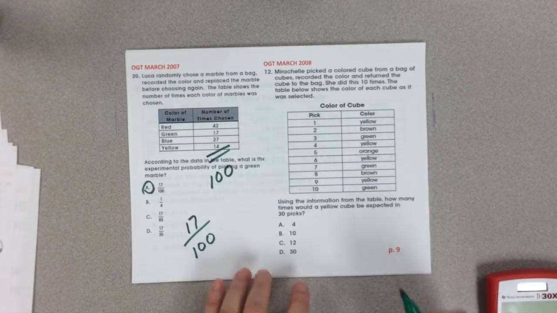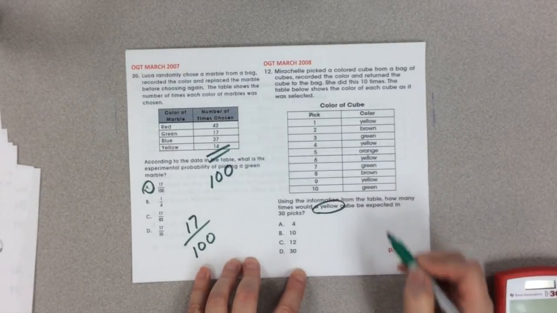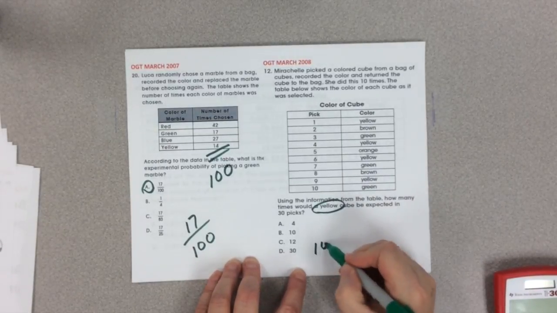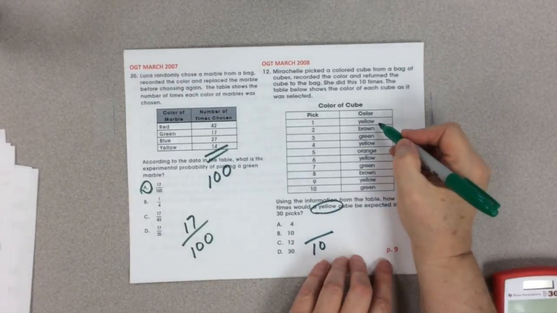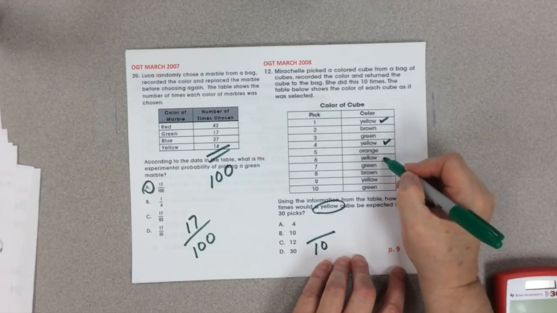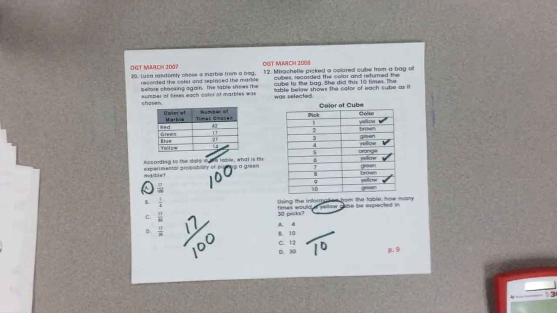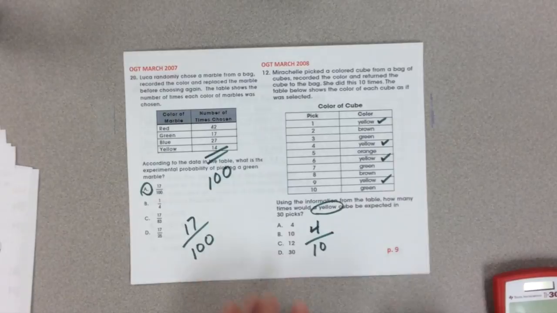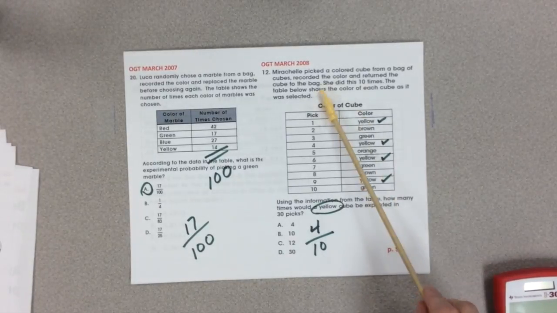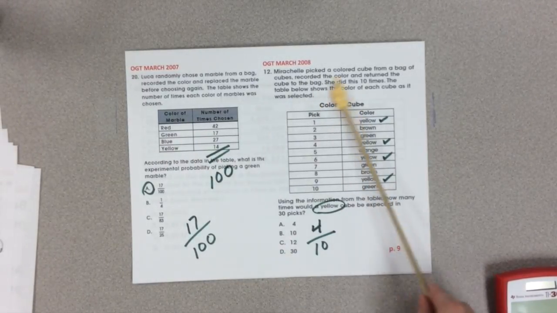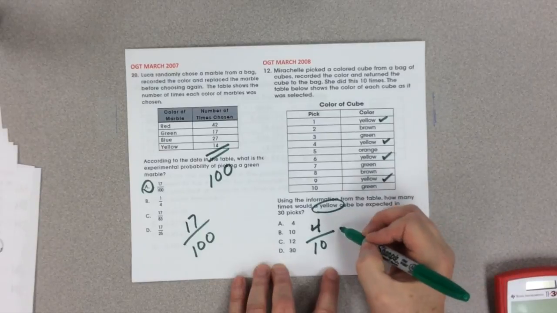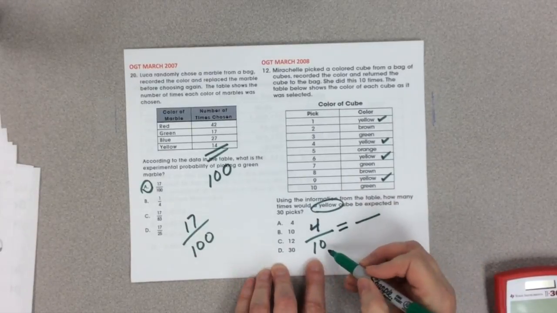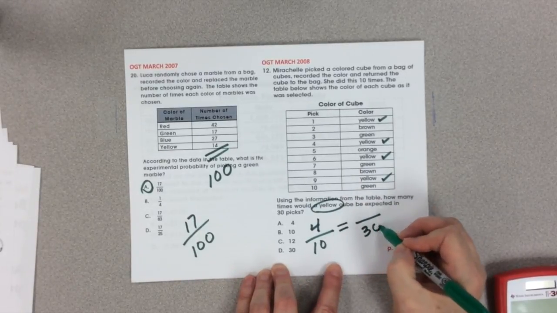So the first thing we're going to do, out of 10 picks, by the way, yellow is our winner. Out of 10 picks, yellow was picked 1, 2, 3, 4 times. So basically, Michelle is very much like Luca. Her experimental probability of picking yellow was 4 out of 10. But we've got to turn this into 30 picks. So we set up a proportion. Instead of 10 total, we want 30 as our total.